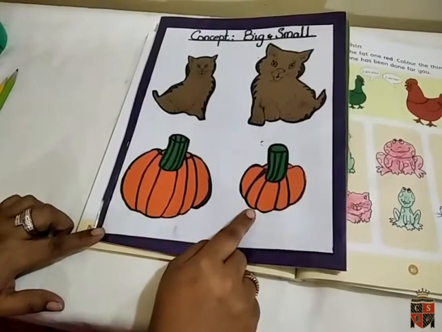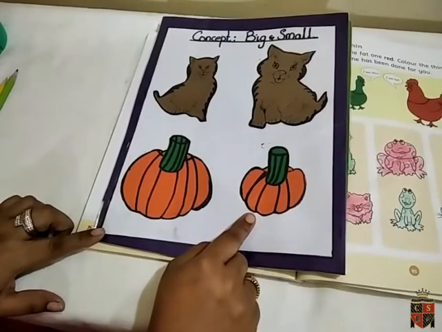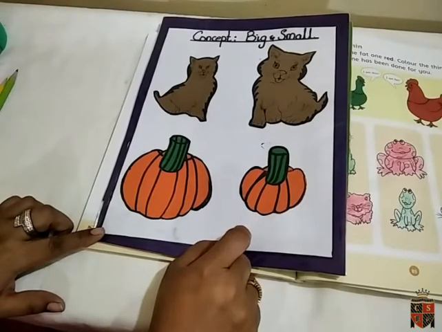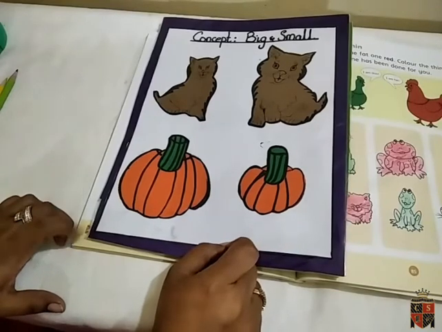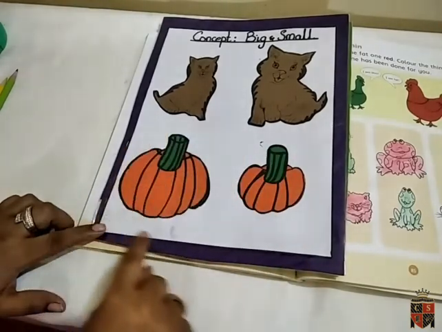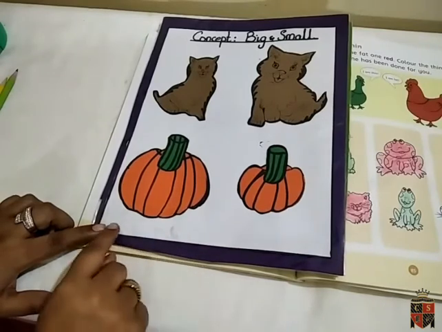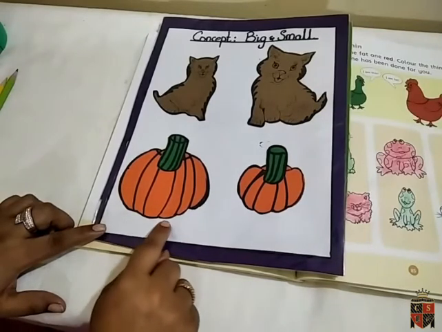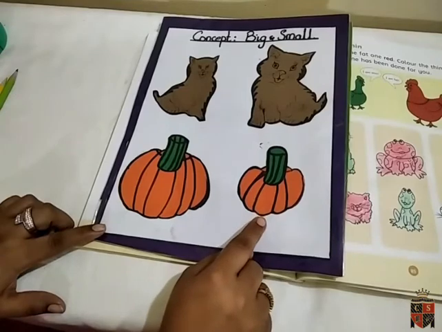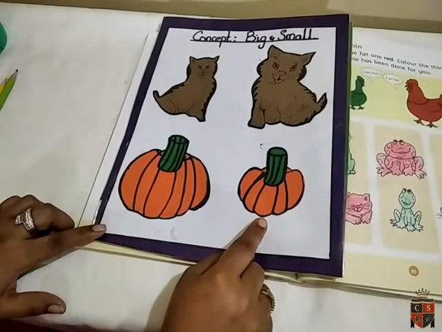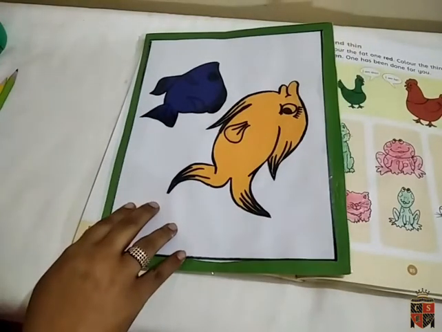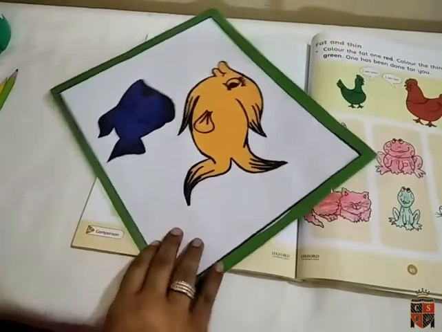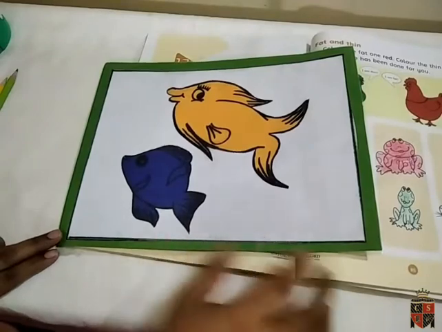In the next one, you can see two pumpkins. One is the big one and another is the small one. How can you know which one is the big one? By their size. It looks big, so this is a big pumpkin, and this one is a small pumpkin. In the next flashcard, you can see two fishes.